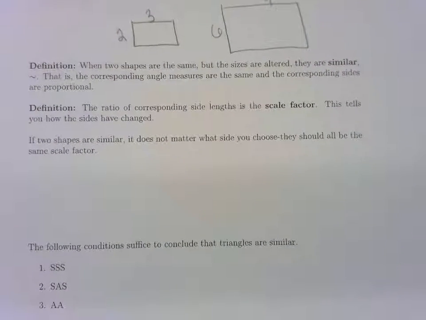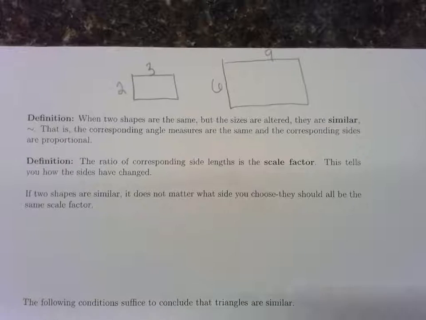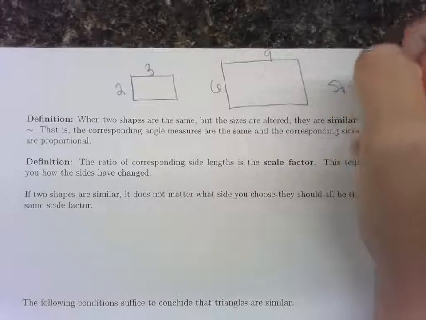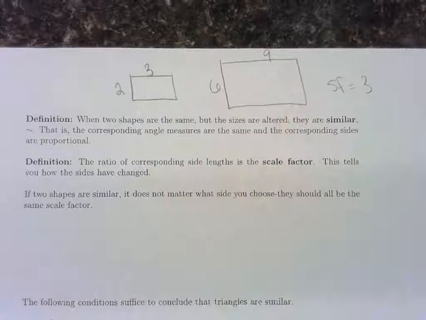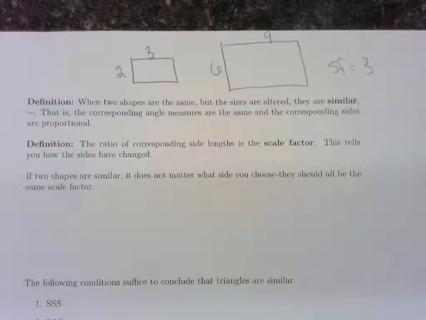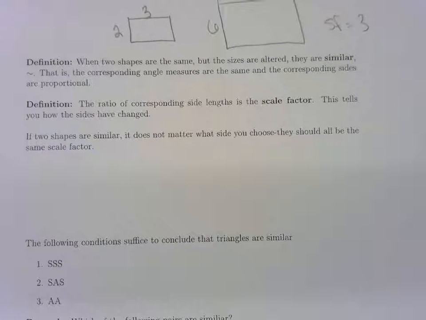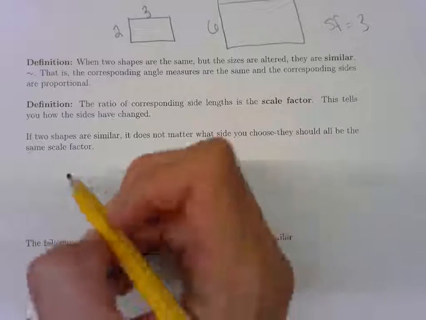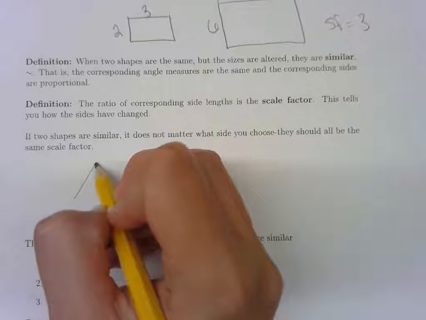Definition: the ratio of corresponding side lengths is a scale factor. This tells you how the sides have changed. So the scale factor here would be 3, going from here to here. It says if two shapes are similar, it does not matter what side you choose, they should all be the same scale factor. So if we did, let's just do a triangle.